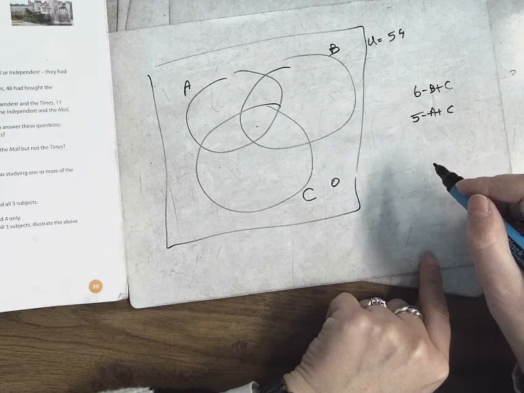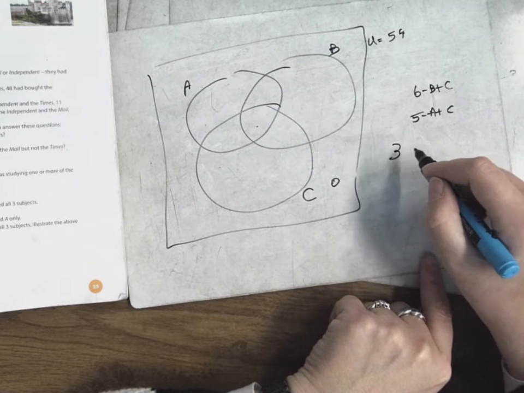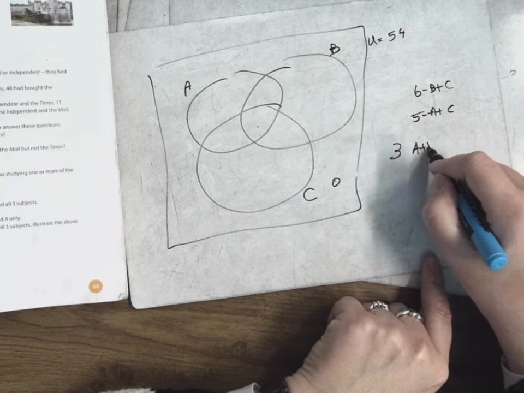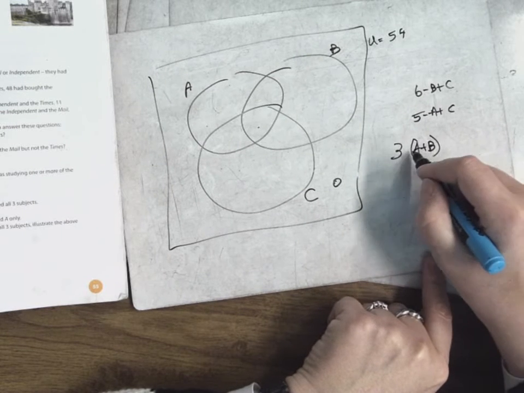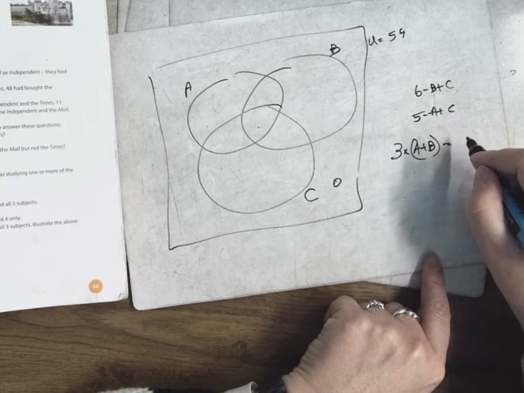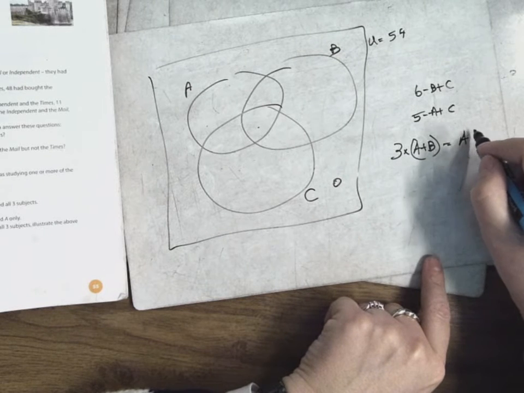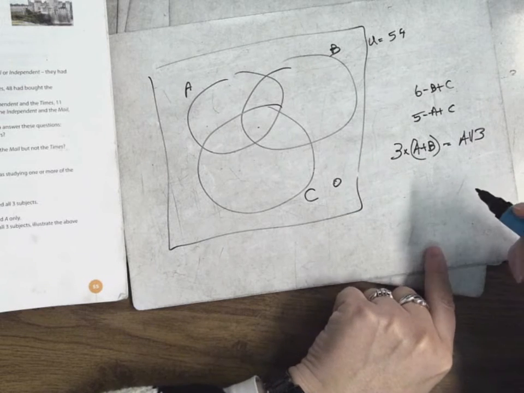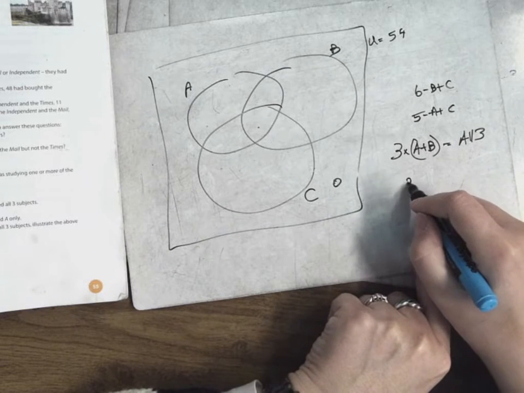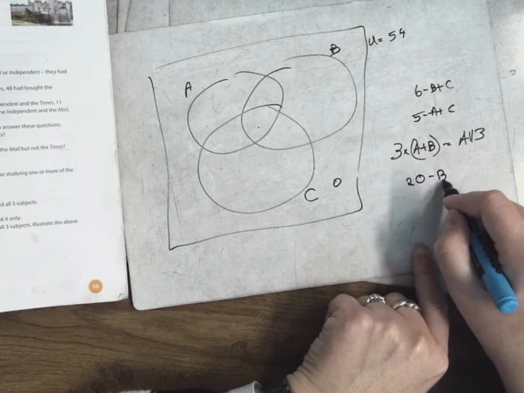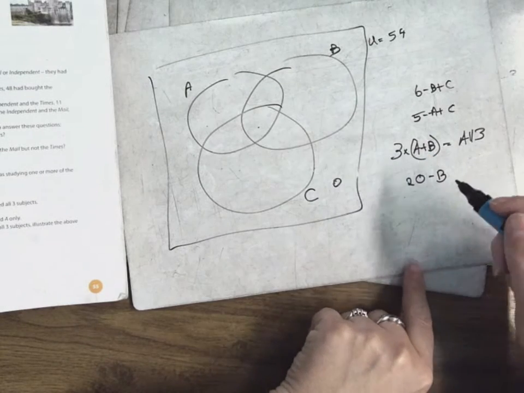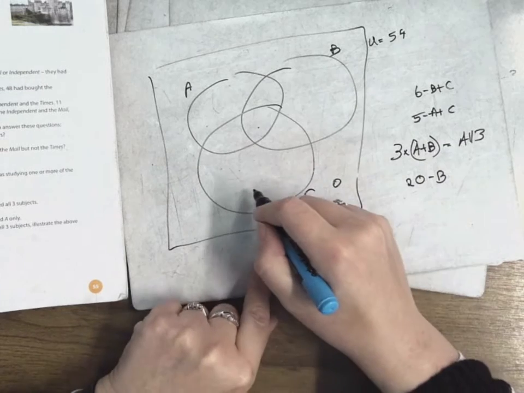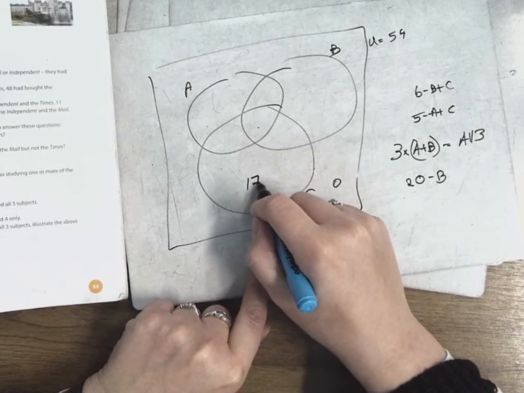3 times as many studied A and B as studied all 3 subjects. So A and B together, right? 3 multiplied by A and B together would be equal to all 3. Okay, I'll come back to that in a minute. Right, 20 students studied B. So again, I can't put anything in yet. Okay. 17 studied C only. Now I can put that in, can't I? C only is out here, isn't it?